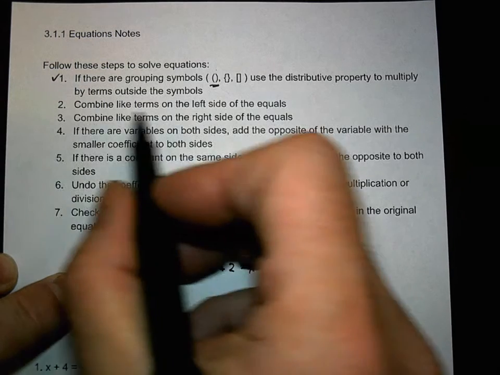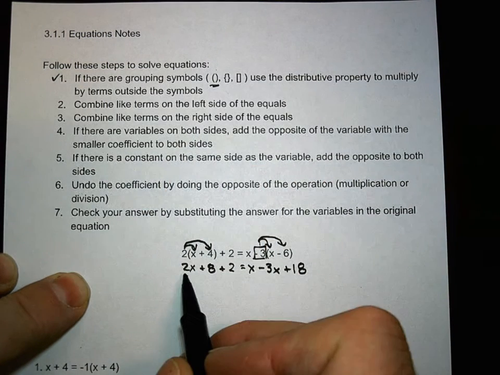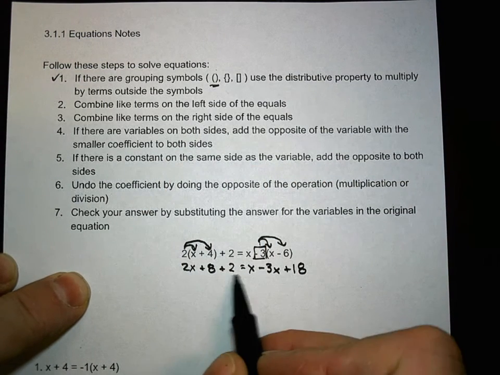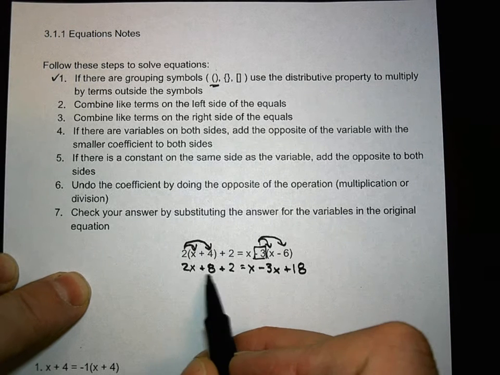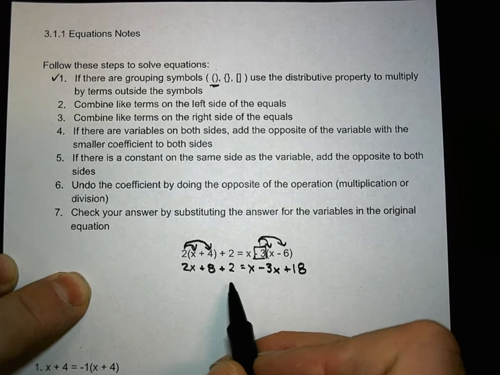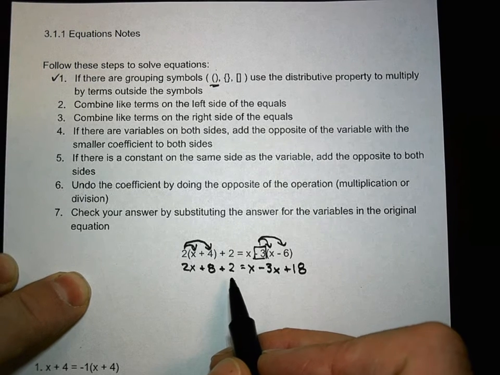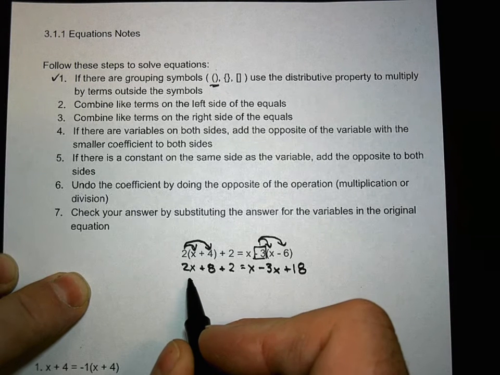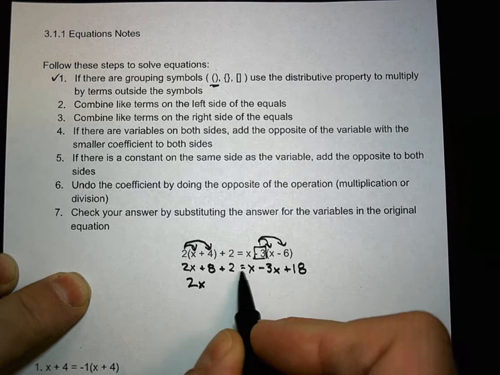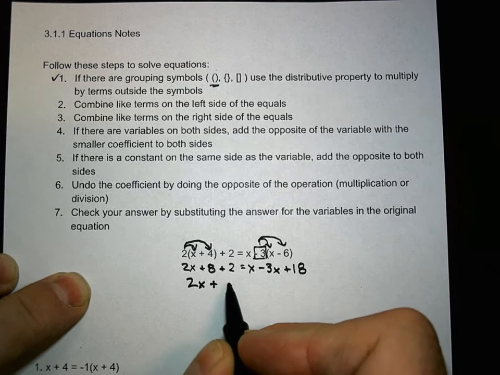Step 2 says combine like terms on the left side. So let's look at the left side. Do we have like terms? Well, we got some dogs here, cats, and cats. We got 2 sets of cats, right? Constants. Yes. So the dogs stay the same, 2x. What's 8 plus 2? 10.